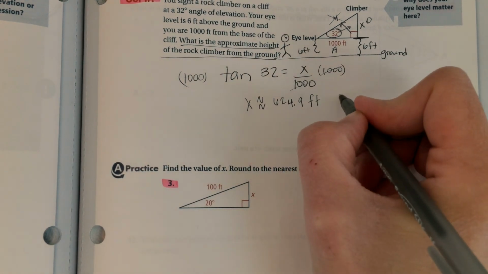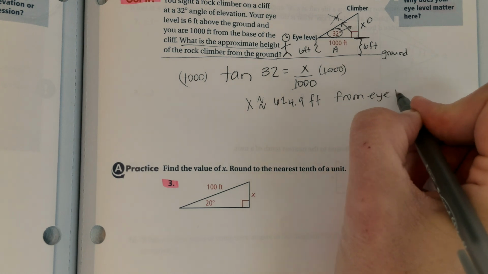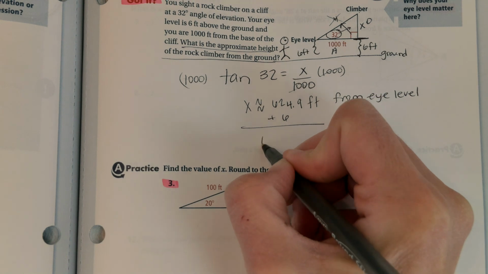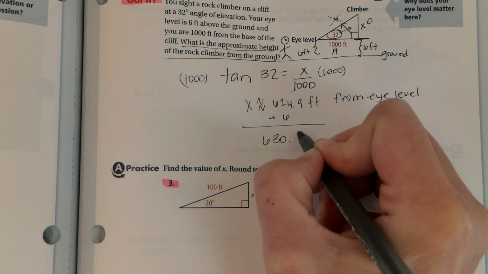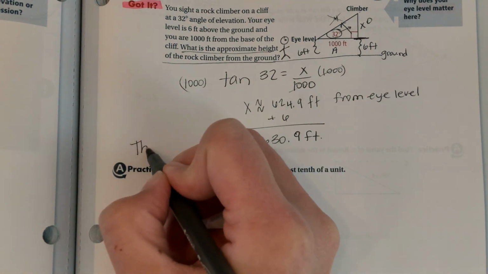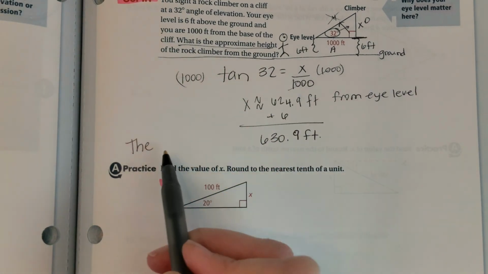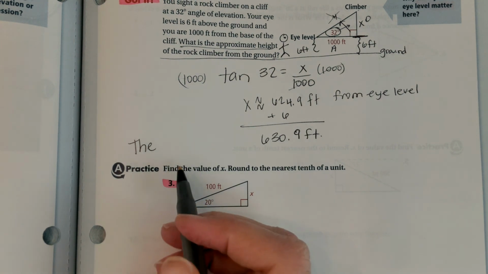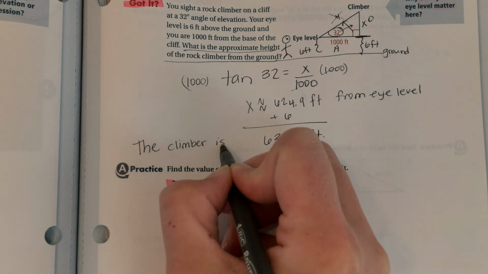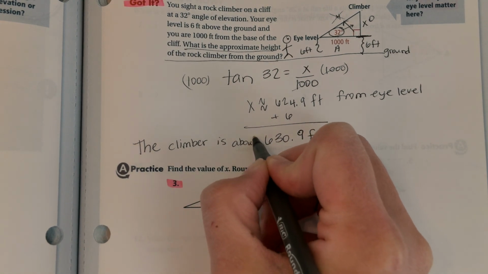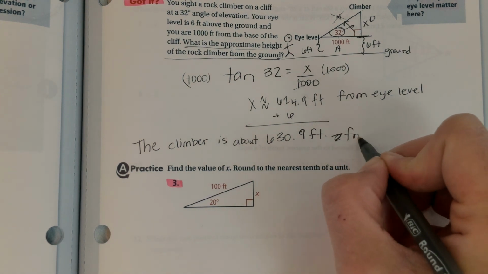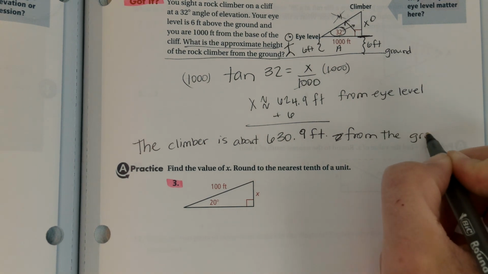So it's 624 from eye level, but add in 6 to get the height from the ground. So that would be 630.9 feet. So I would write it as, it's a word problem, it's a situation, so I want to make sure my answer is in words. So the climber is about 630.9 feet. I'll put from the ground.